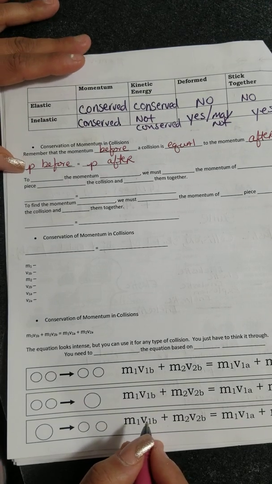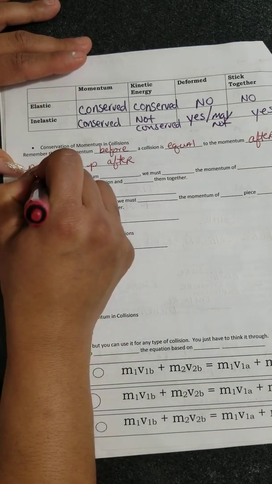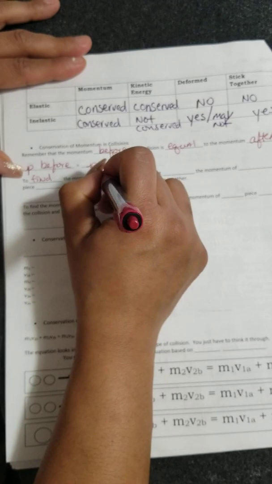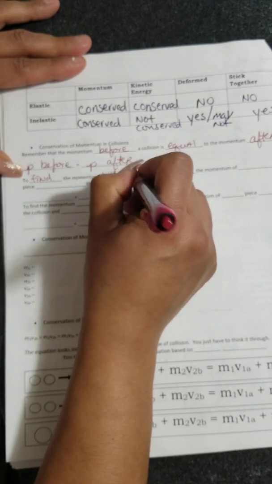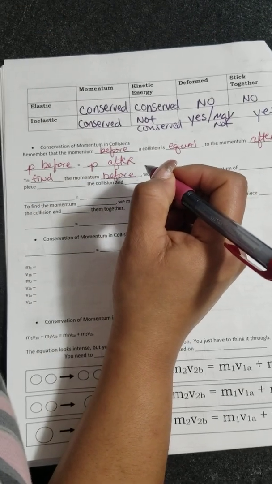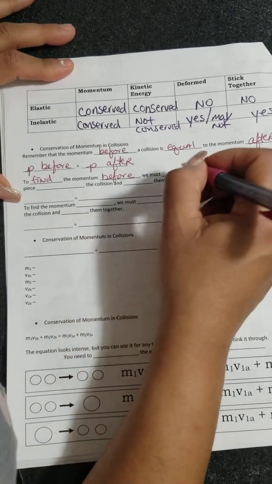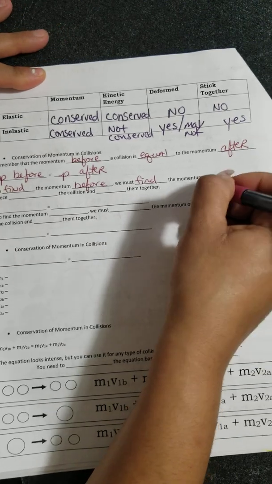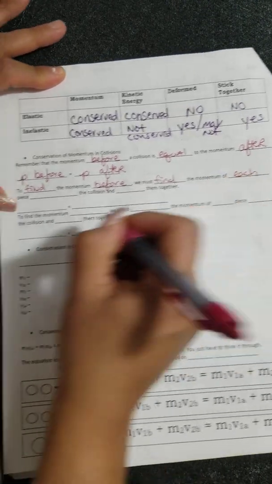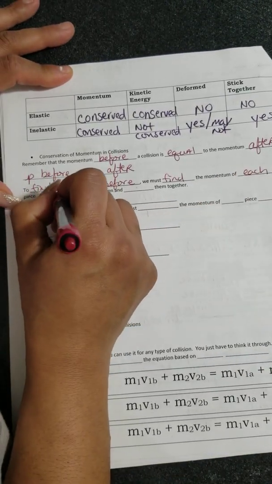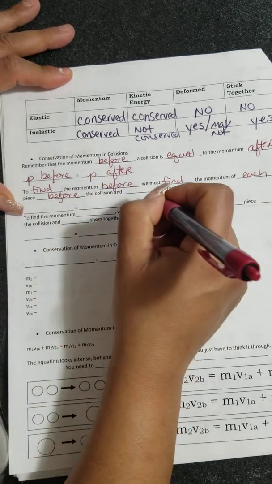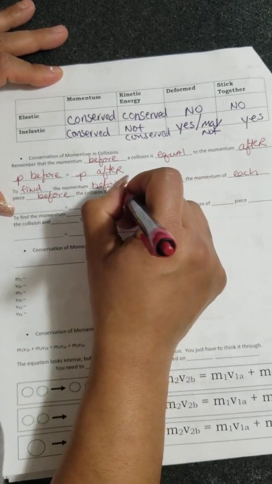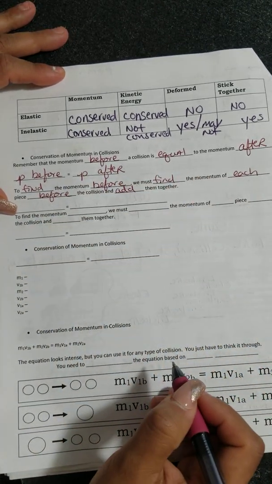So to find the momentum before, we must find the momentum of each piece before the collision and add them together. Okay?